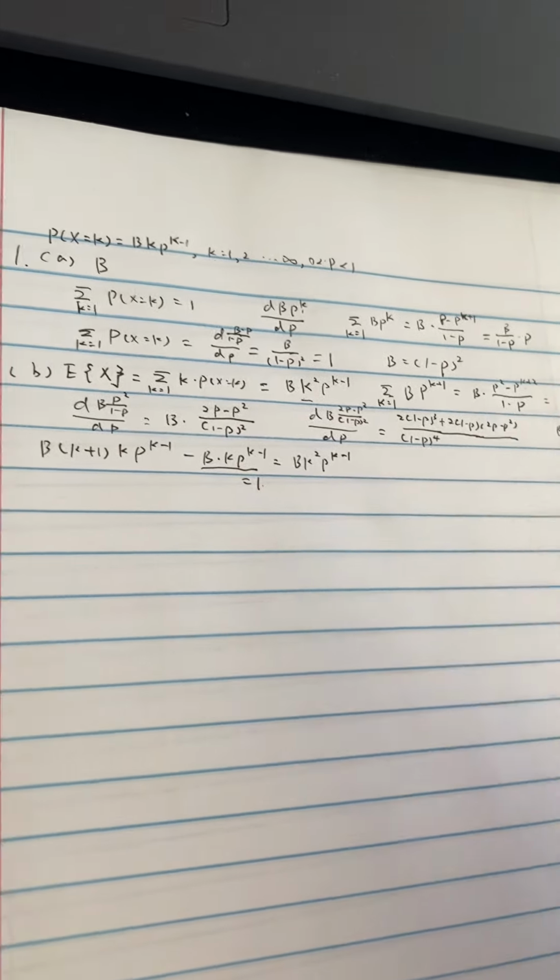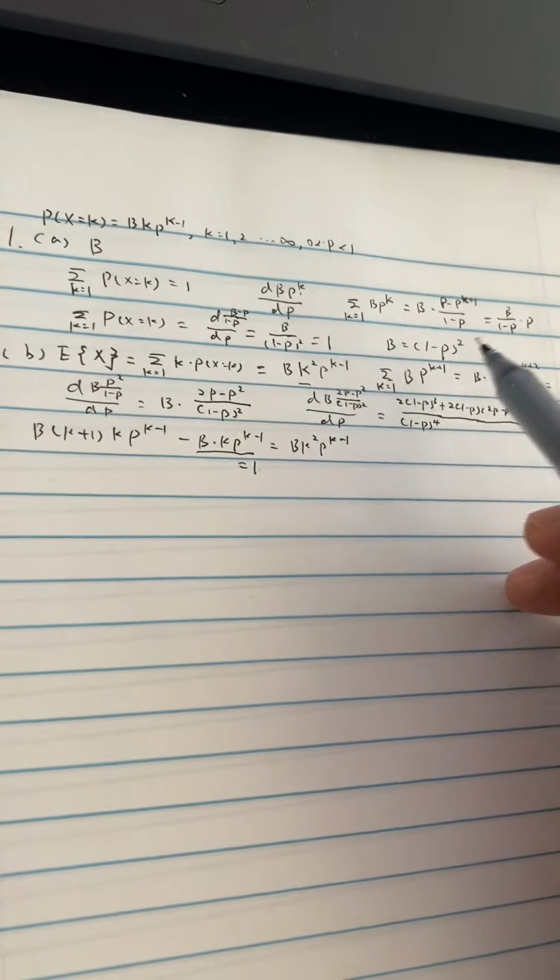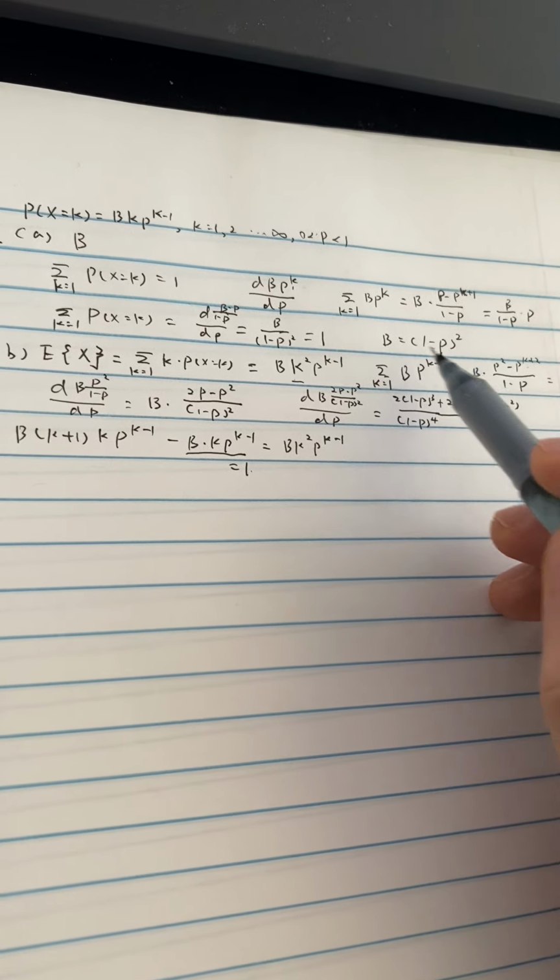In question A we found that b is equal to 1 minus p squared.